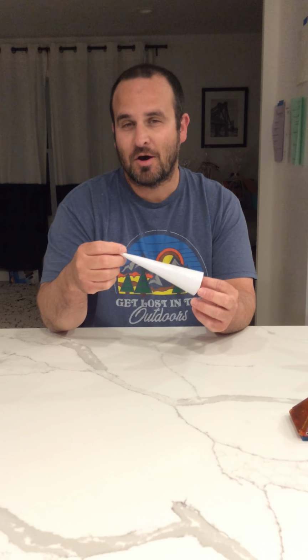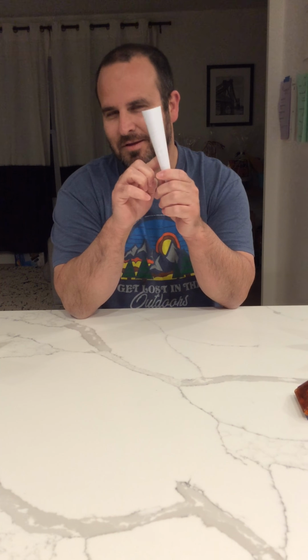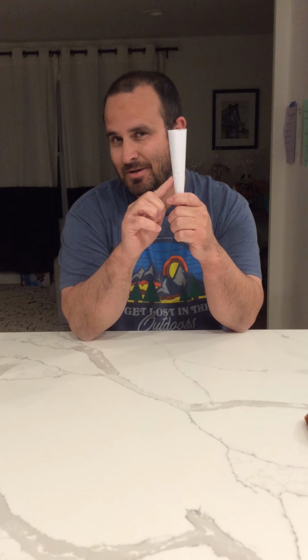So this is a cone, and a cone has obviously one circular base right here, and this surface right here, you can call it the curved surface as well, but a lot of times we refer to it as the lateral surface.